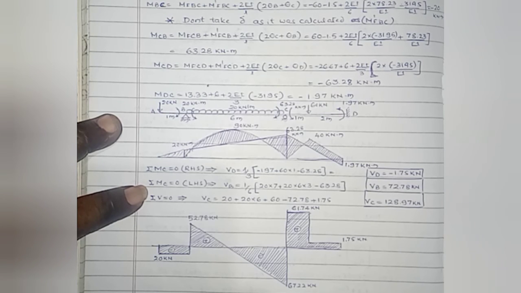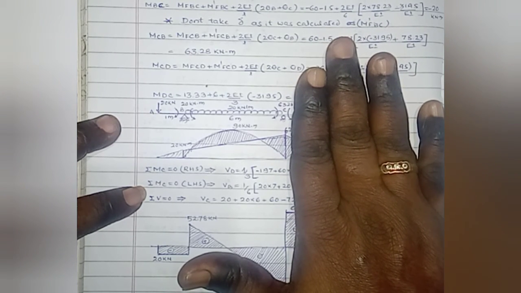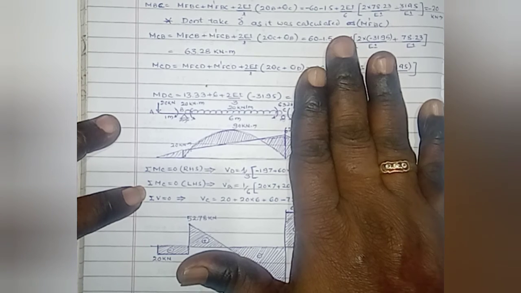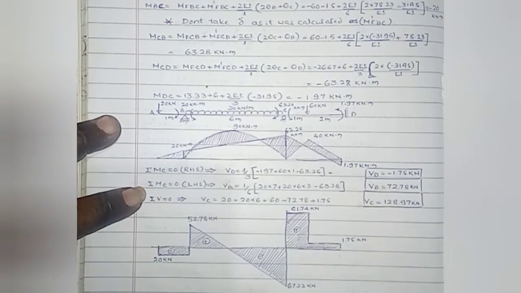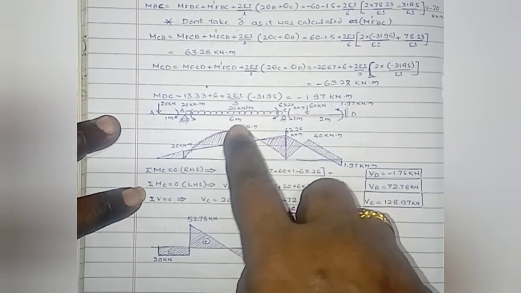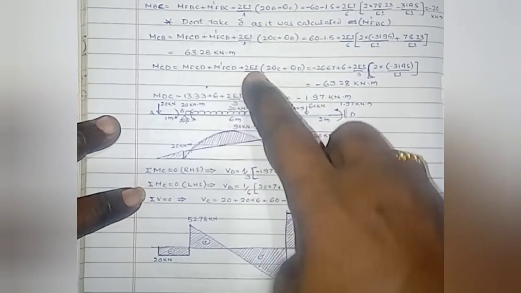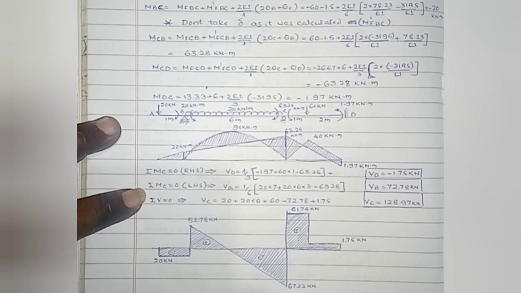Then summation of MC equals 0, considering the LHS by closing this portion, that is VB into 6, that one is clockwise. 20 into 7, that is anti-clockwise. Then due to UDL, that is 20 into 6 into 3, which is also in anti-clockwise direction.